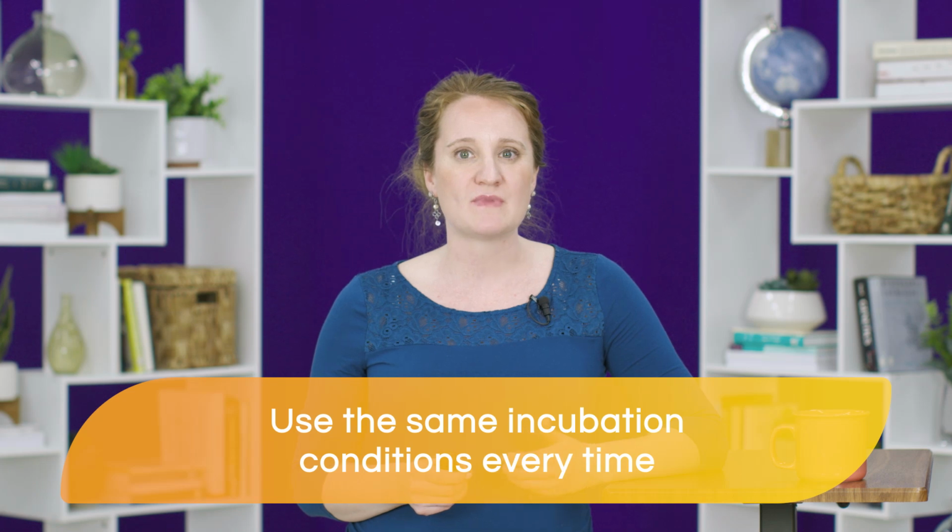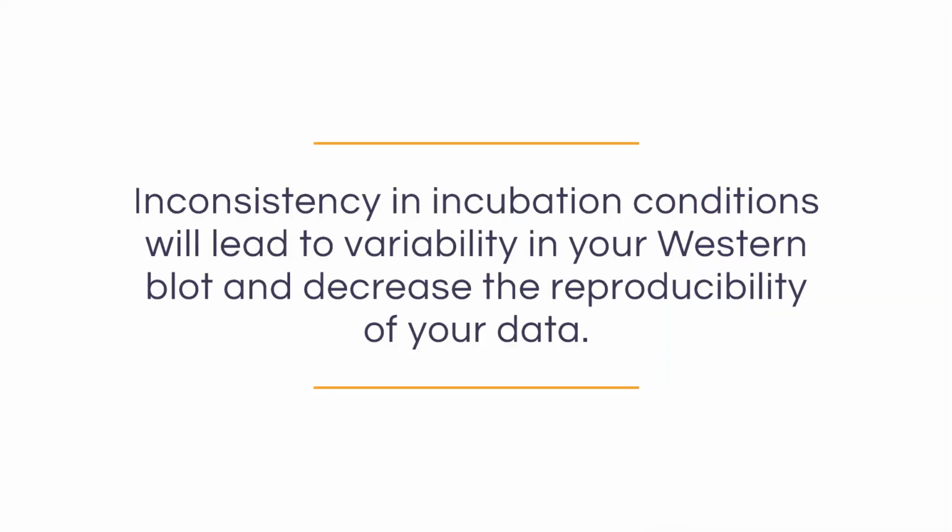You don't want to incubate your membrane for 1 hour at room temperature one time and then overnight the next time. Inconsistency in these incubation conditions will lead to variability in your Western blot and decrease the reproducibility of your data.